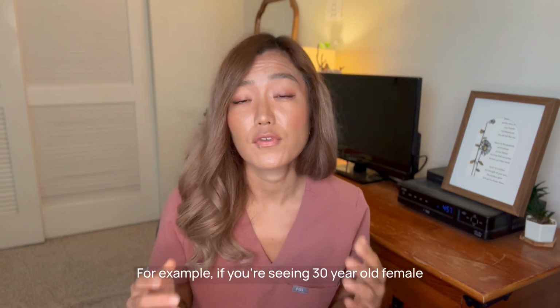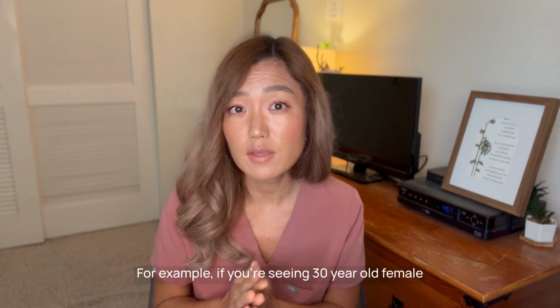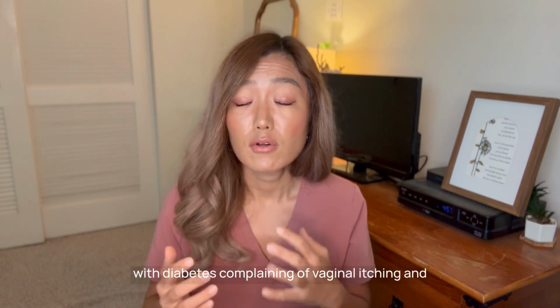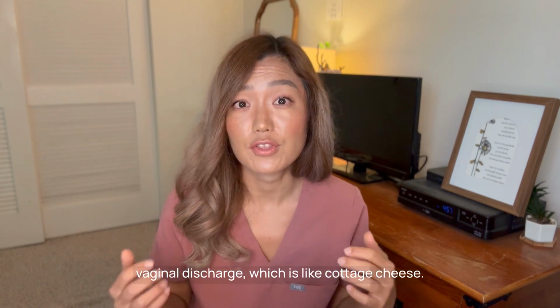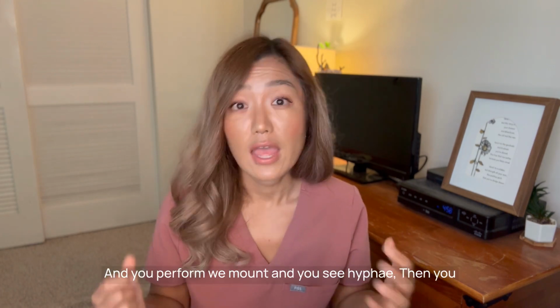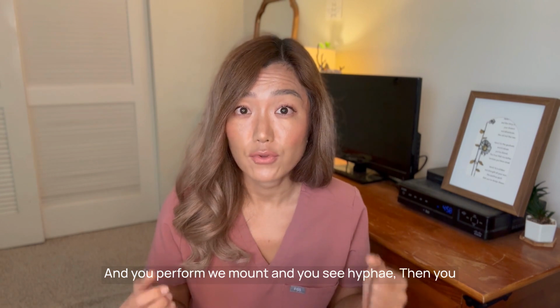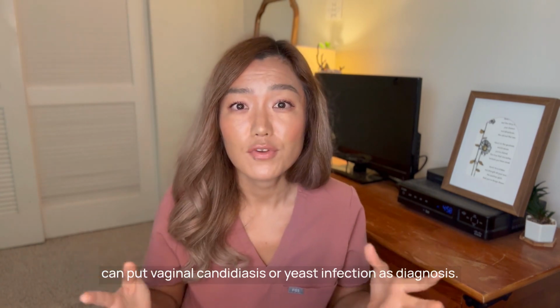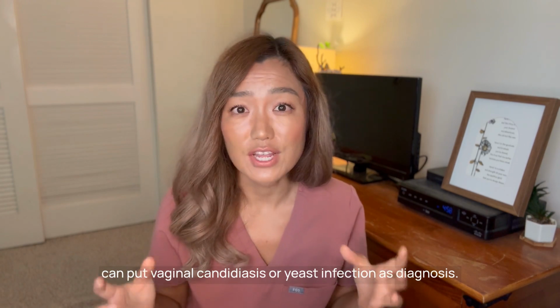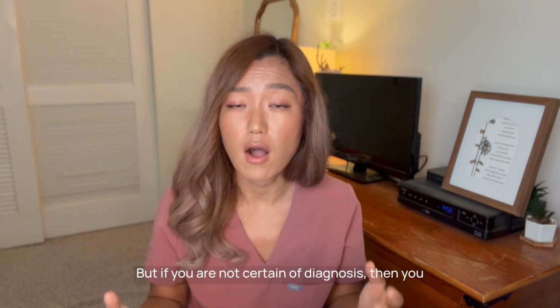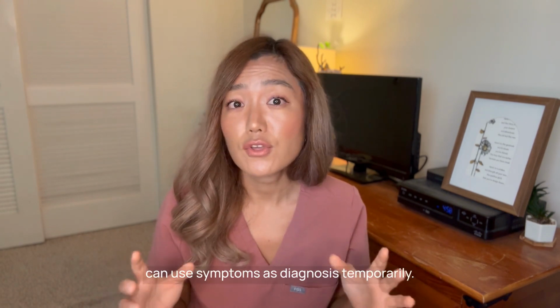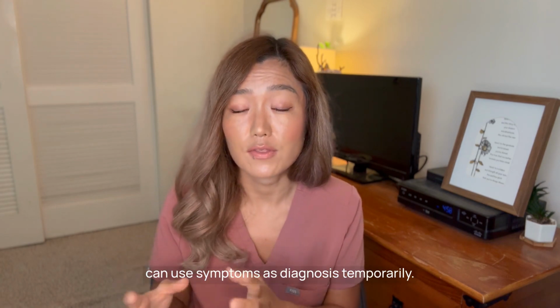For example, if you're seeing a 30-year-old female with diabetes complaining of vaginal itching and vaginal discharge, which is like cottage cheese, and you perform a wet mount and you see hyphae, then you can put vaginal candidiasis or yeast infection as the diagnosis. But if you are not certain of the diagnosis, then you can use symptoms as the diagnosis temporarily.